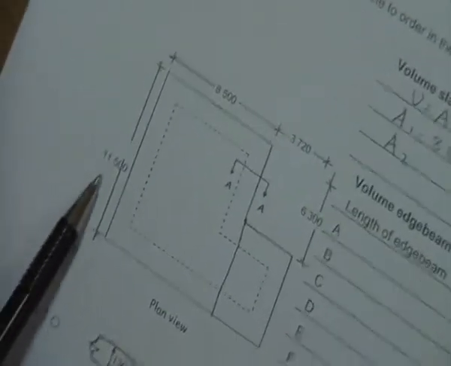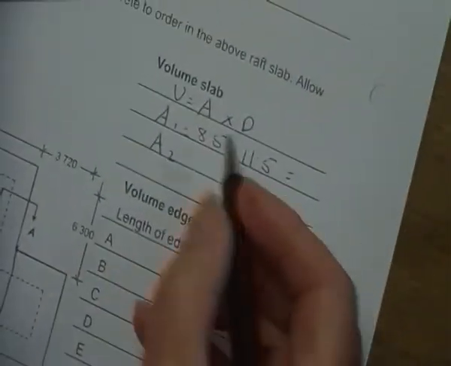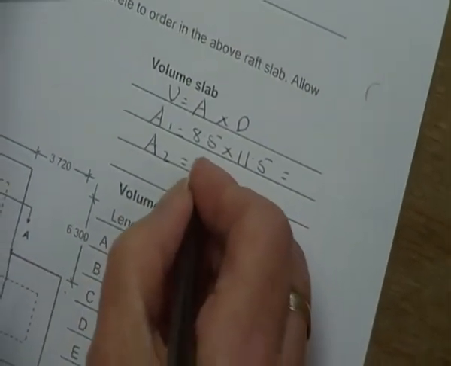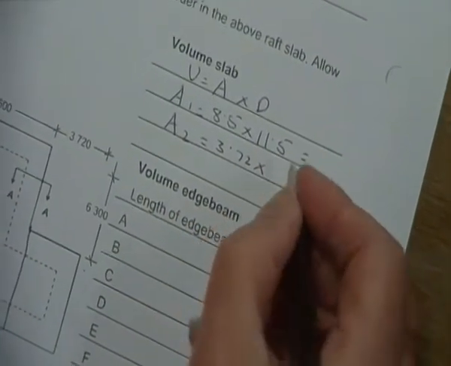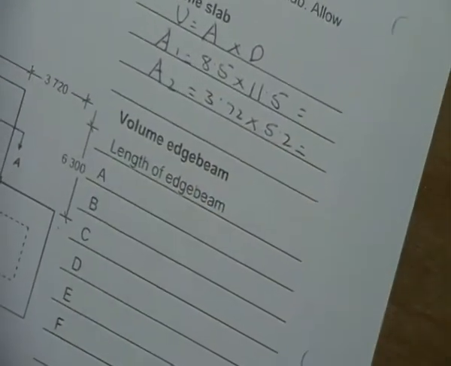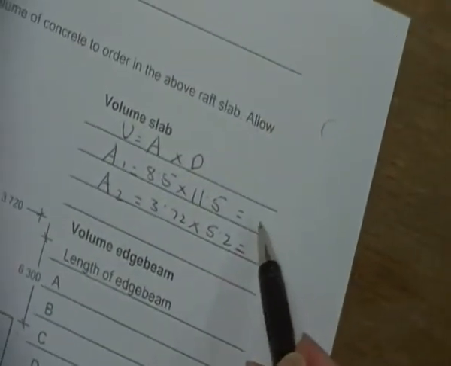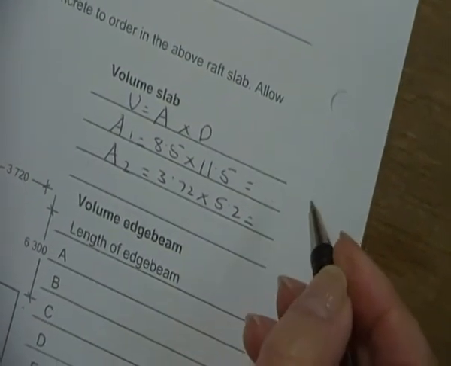So I'm just going to use 11.5 minus 6.3 to find my answer. So I'm going to do 3.72 times, I'm looking at 5.2. So if you could do the calculations on those two figures, and then we're going to add them together.